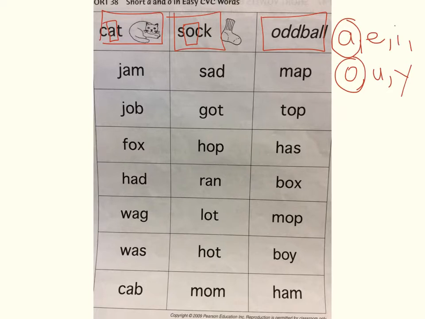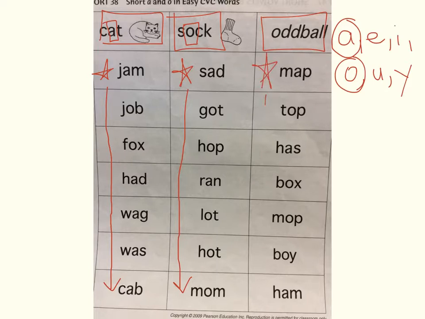Our first column, I'm just going to read the words to you. We're starting here and I'm going to go down. Jam, job, fox, had, wag, was, cab. Second column, sad, got, hop, ran, lot, hot, and mom. And our third column, we have map, top, has, box, mop, boy, and ham. So those are all of our words.